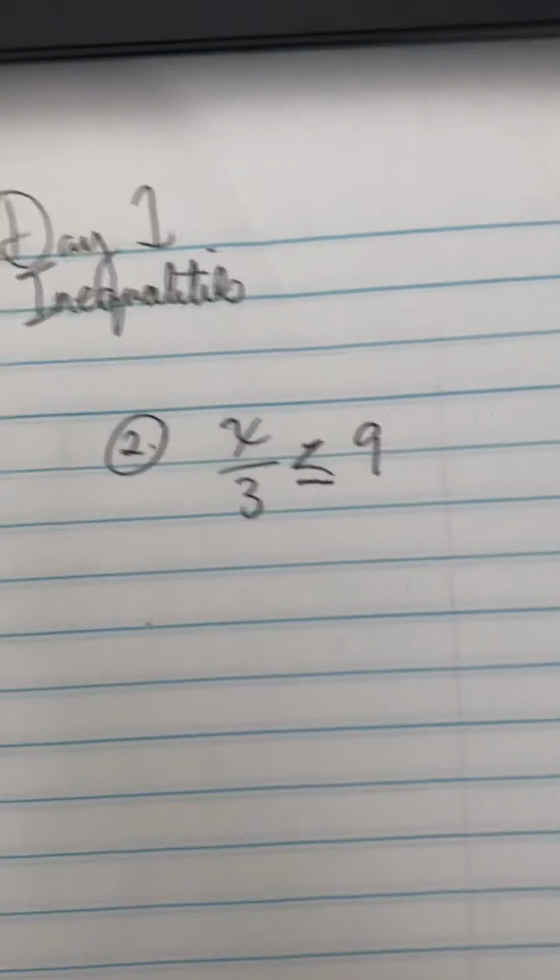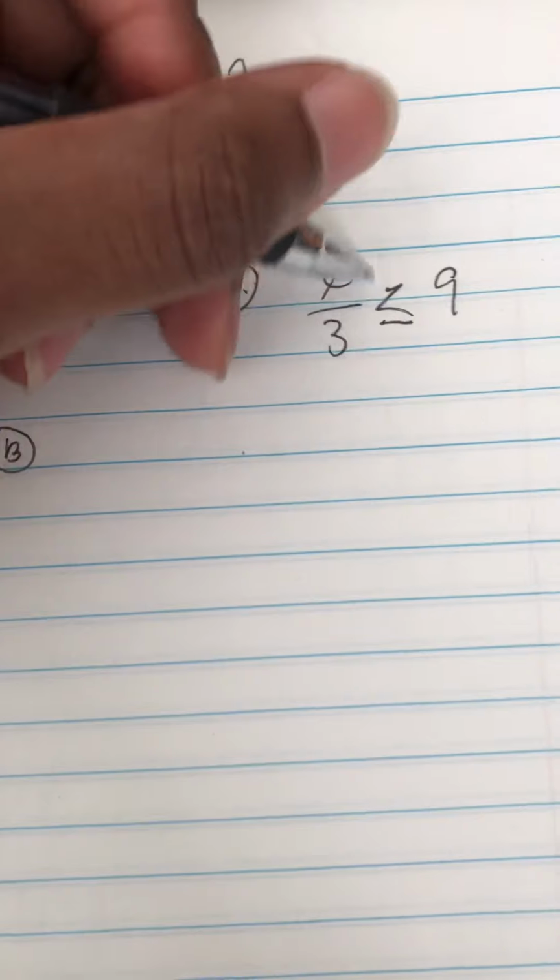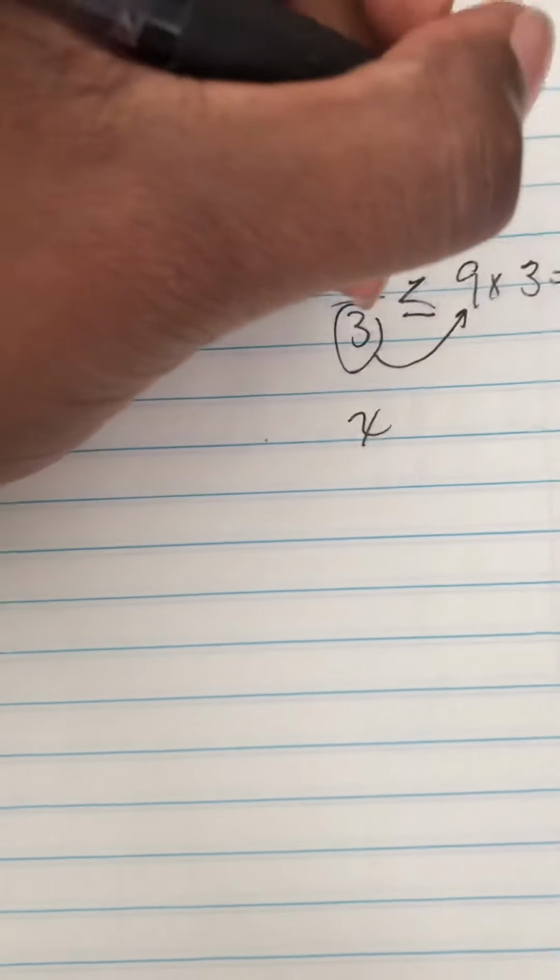All right, number 2, that's pretty simple. x over 3 is less than or equal to 9. Whenever we see something like this, we just have to do 9 times 3, which equals 27. And so it's going to be x is less than or equal to 27.